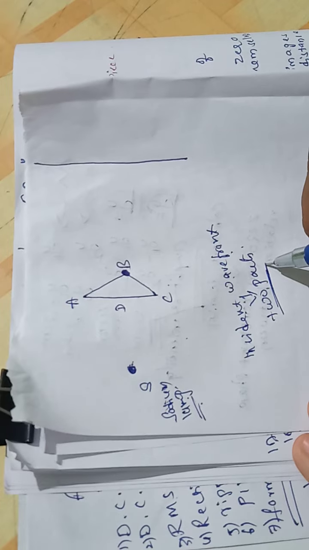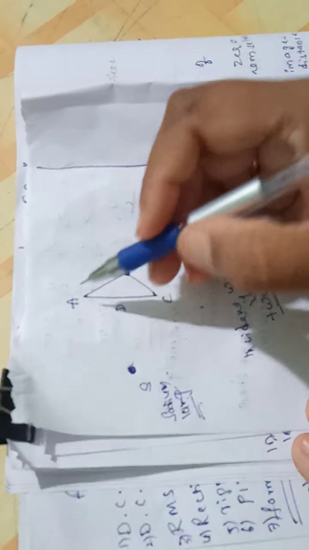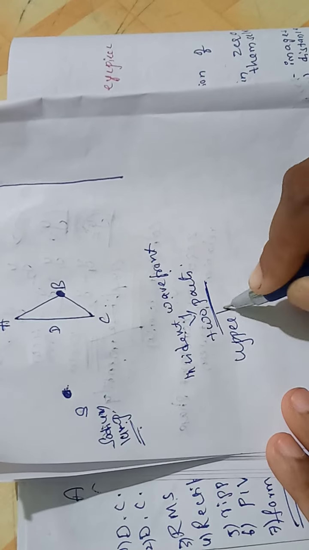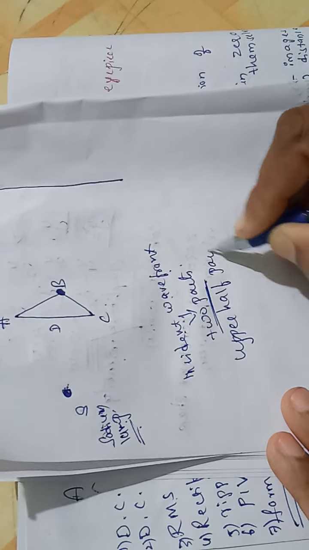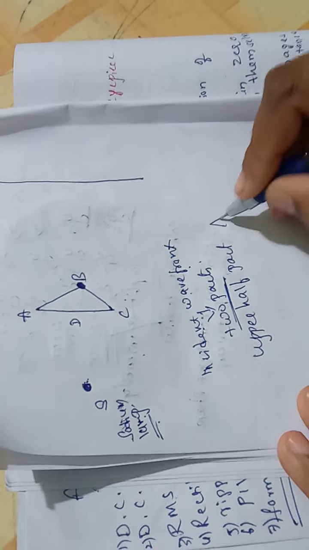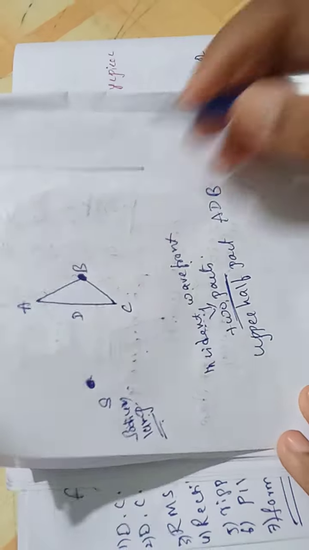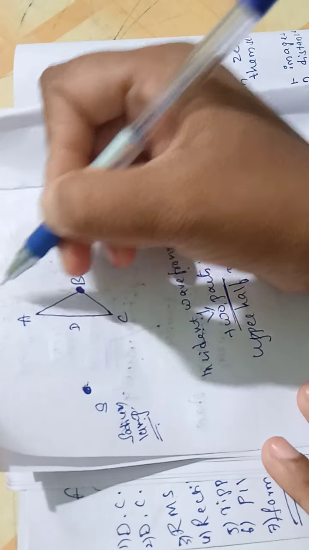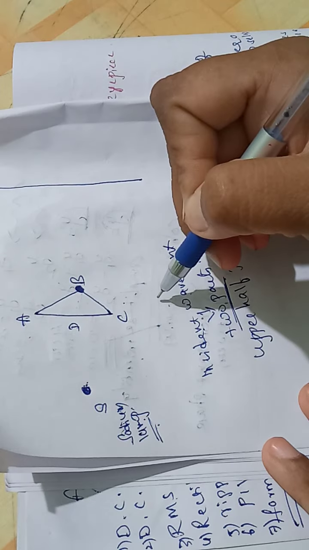into two parts. One part we call the upper half part, that is ADB. So this one part goes in the upward direction, the other part in the lower direction.